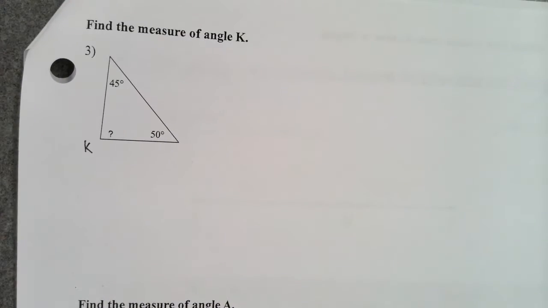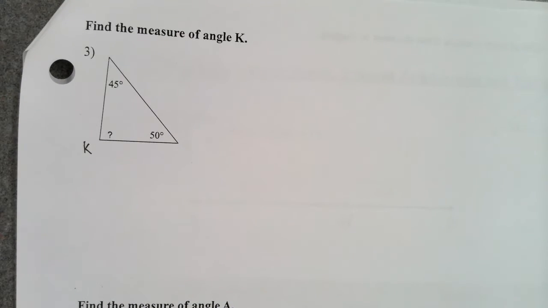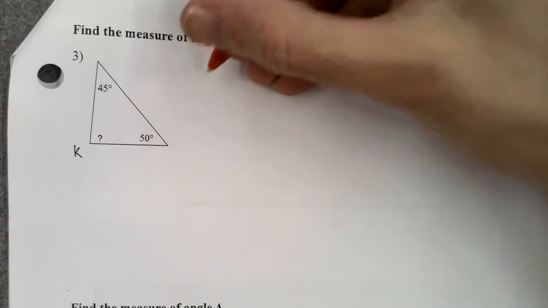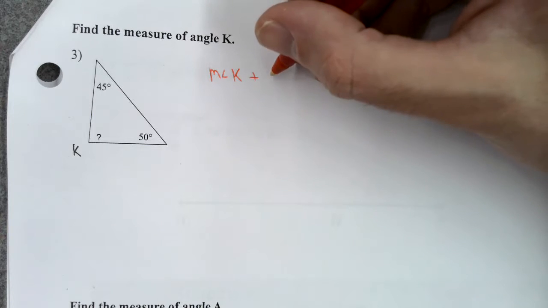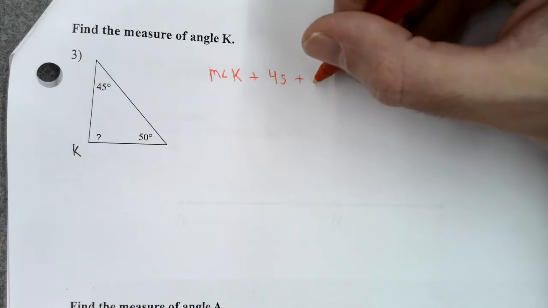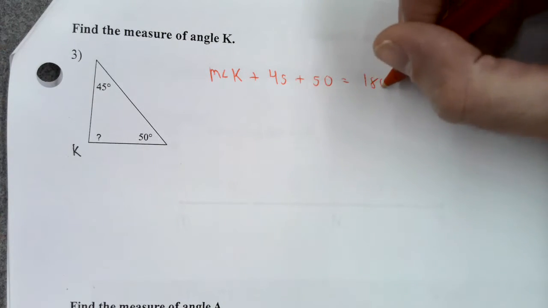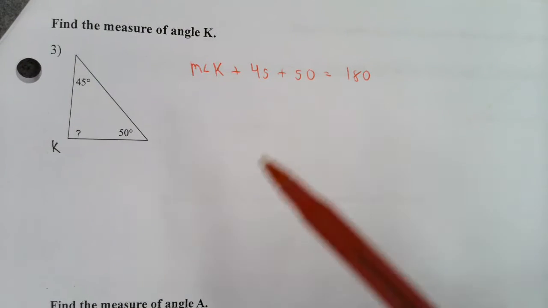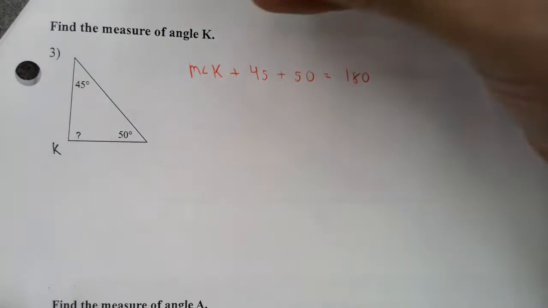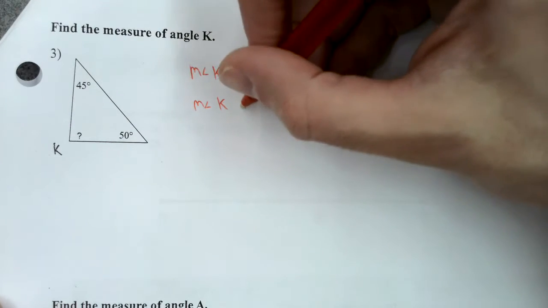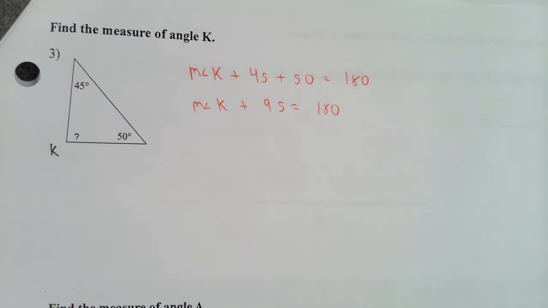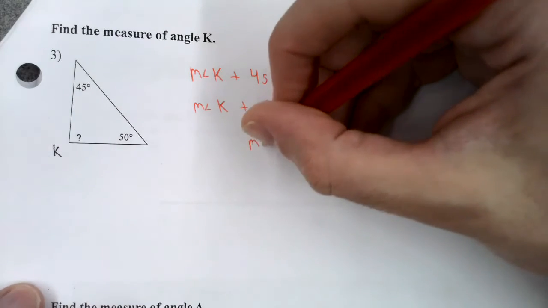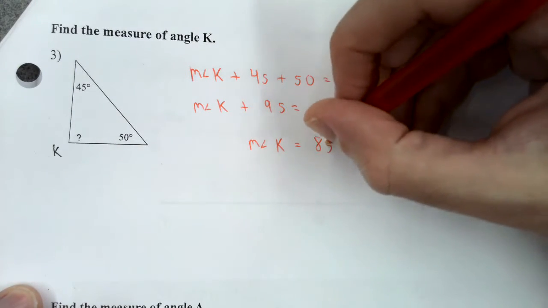Okay. Number 3, find the measure of angle K. Triangle angle sum theorem: all the angles in a triangle add up to 180 degrees. So I do this. 45 plus 50 is 95. Subtract 95. Measure of angle K equals 85 degrees.